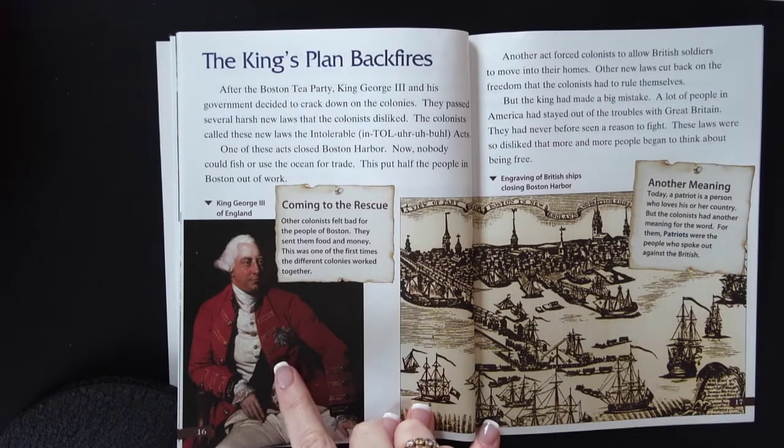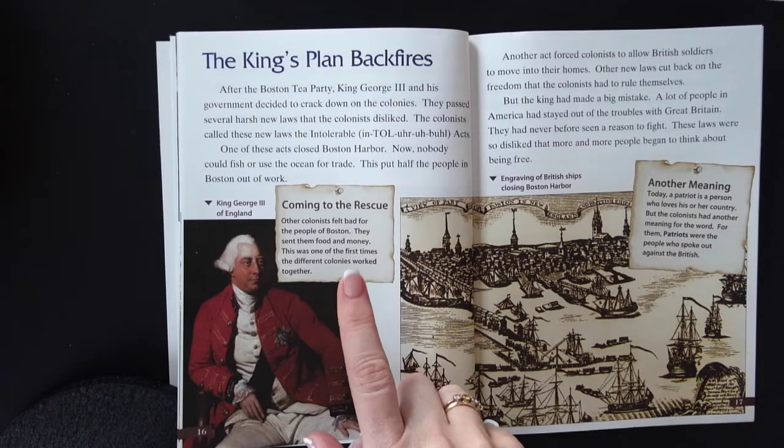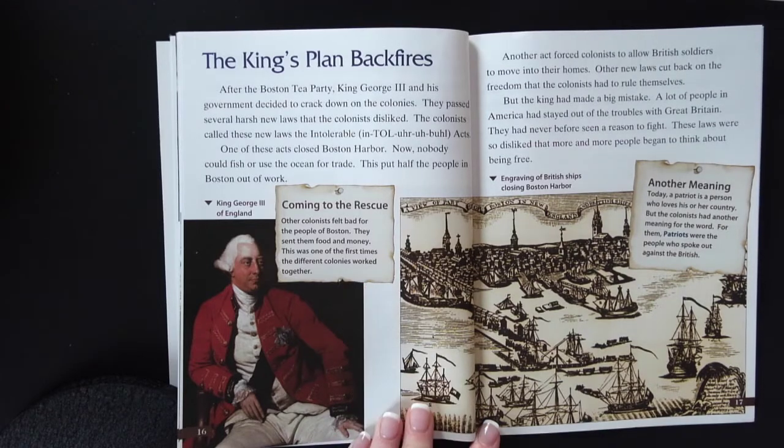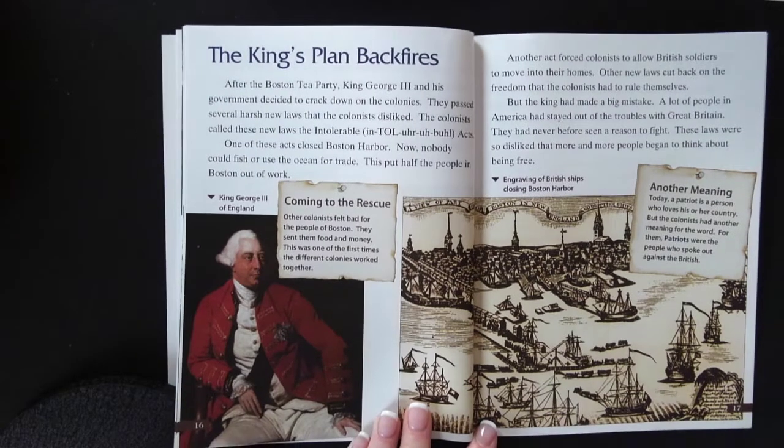And there you have a painting of King George III coming to the rescue. It says other colonists felt bad for the people of Boston. They sent them food and money. This was one of the first times the different colonies worked together. Another act forced colonists to allow British soldiers to move into their homes.